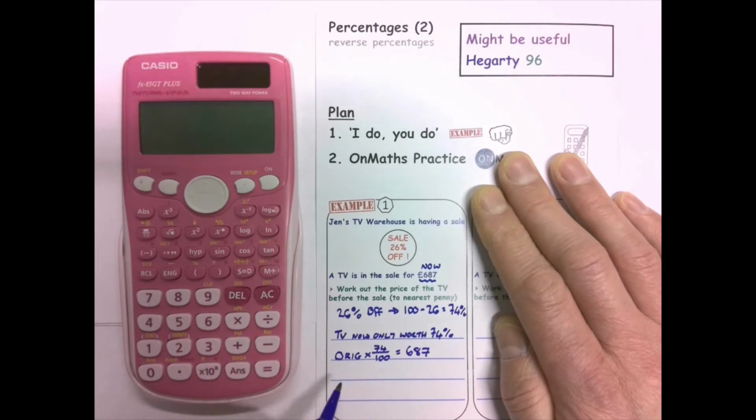So if we think about writing out 74 over 100 as a decimal, what we're saying is the original times 0.74 is equal to 687.